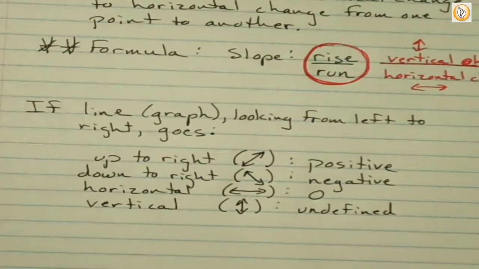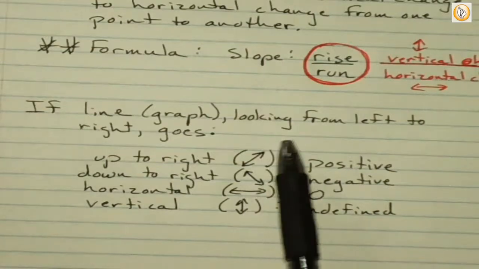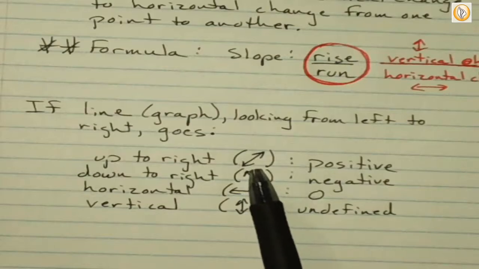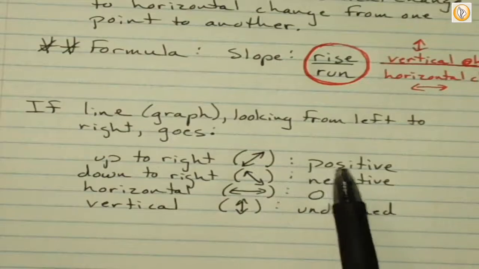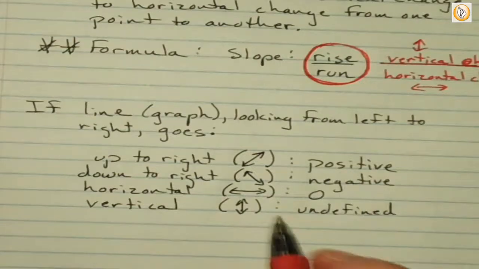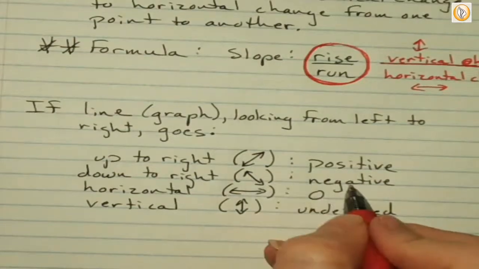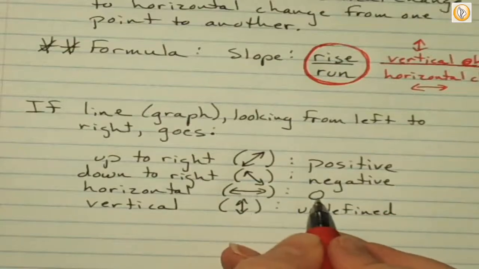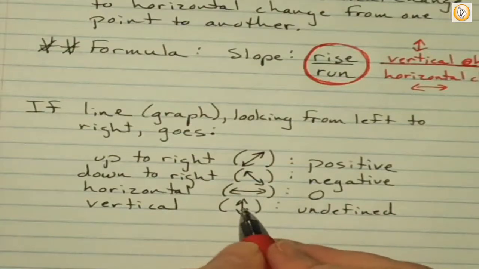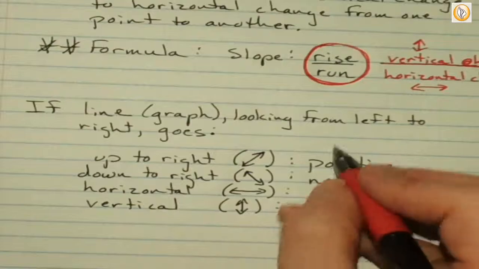Okay, so this is the slope. If your graph of your line looks like this, you're going to have a positive slope. If it looks like this, you'll have a negative slope. If your line looks like this, your slope is 0. If your line looks like this, it's undefined.